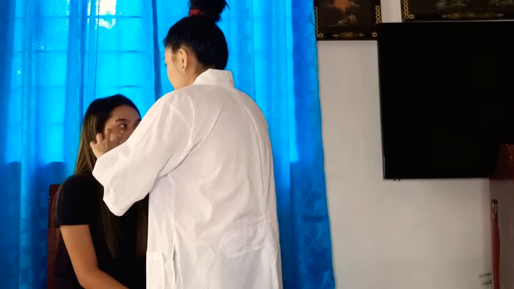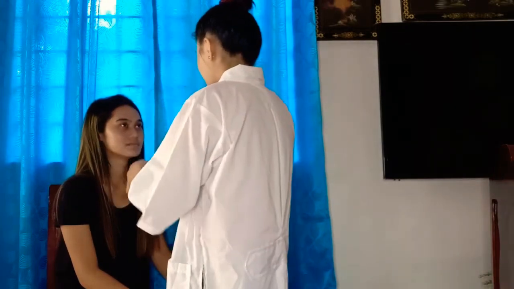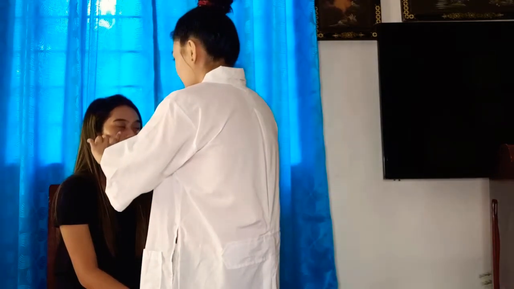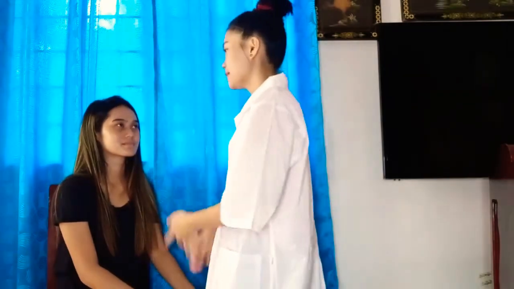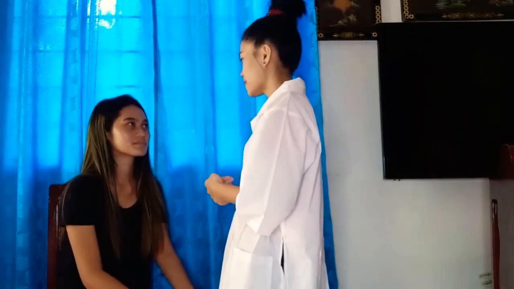Okay, so there seems to be no swelling and everything is normal with the lacrimal gland. So now I'm going to proceed to touching the nasolacrimal gland. Can I touch your face again, ma'am? Yes. Do you feel any pain as I touch it? Okay, so patient feels no pain and there is no presence of swelling.